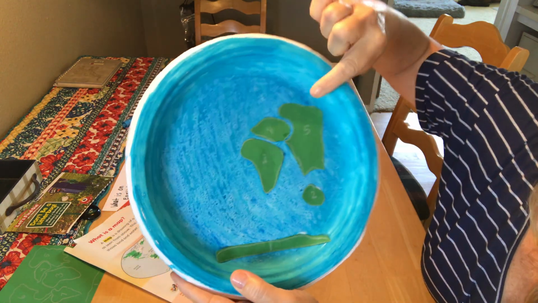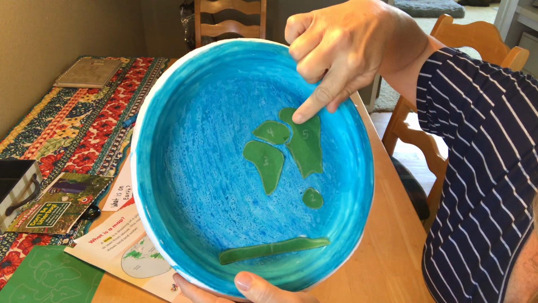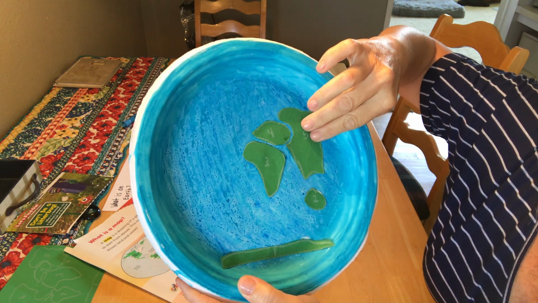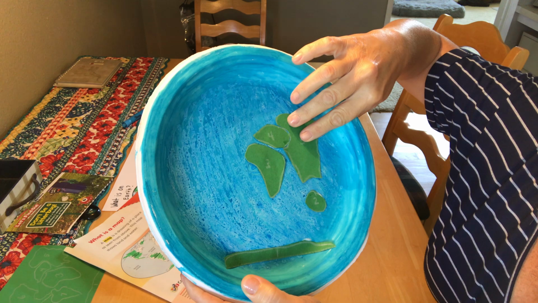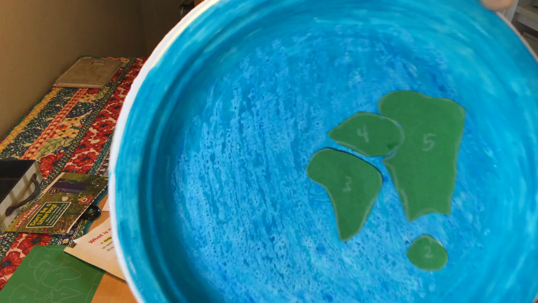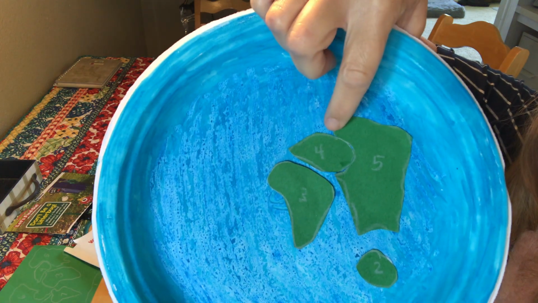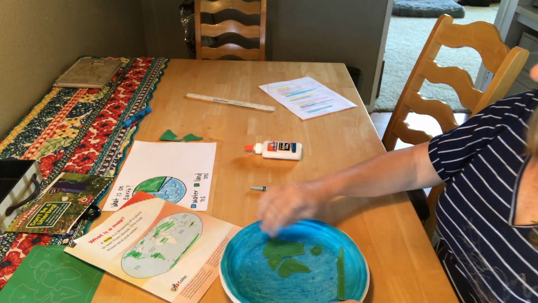So I actually, Asia is attached to Europe, so there's no ocean or water space here. So when I glued it, I just pushed them right up against each other. But can you see that separation line right here, that crack line right there? That's the 2 different continents.